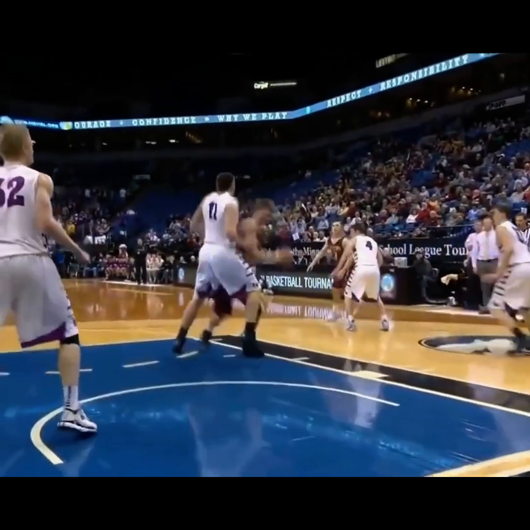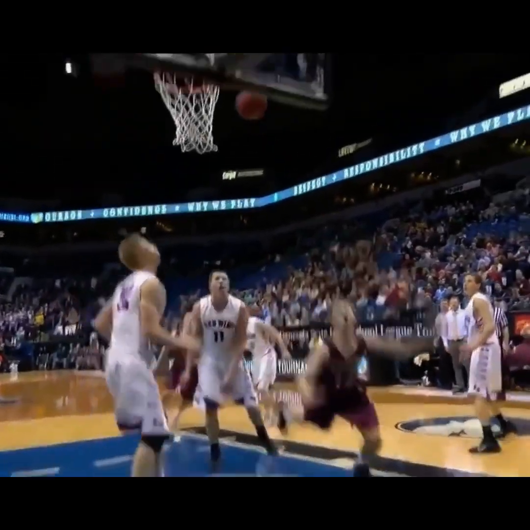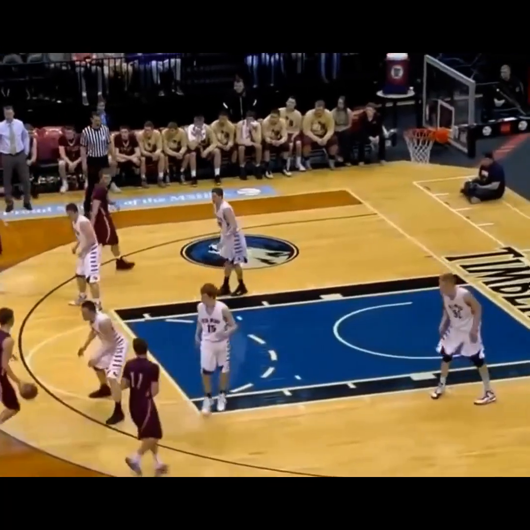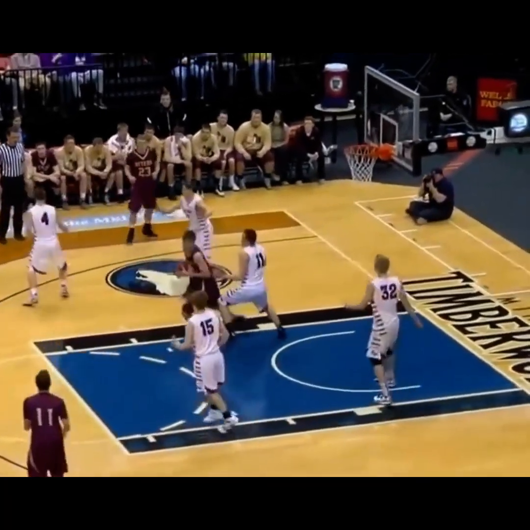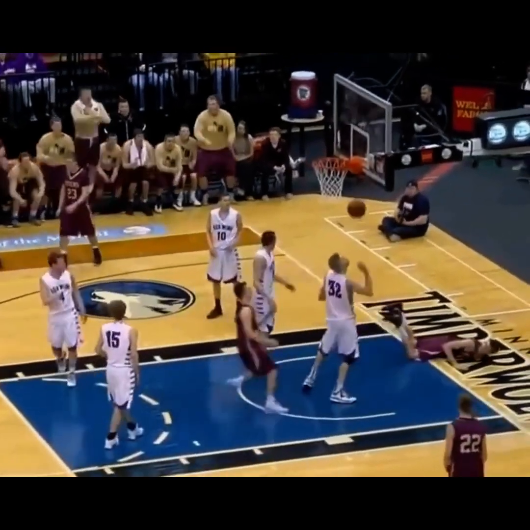You'll notice that his left foot is the pivot foot. He picks it up just to shoot, but it never goes back down, therefore not a traveling violation. That's what we're looking for. We're looking for the pivot foot.